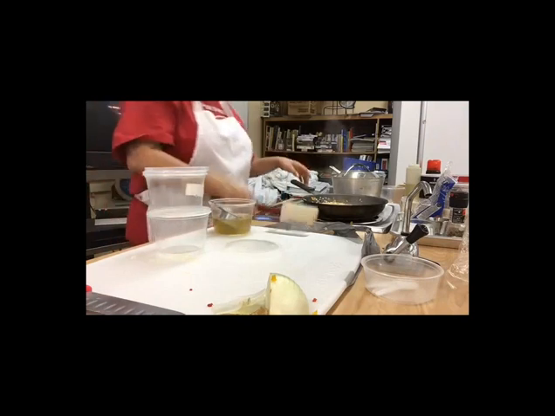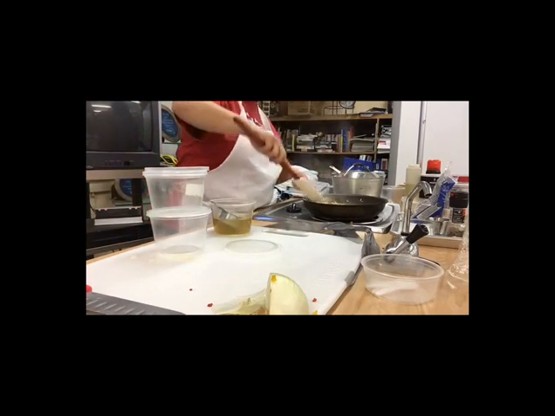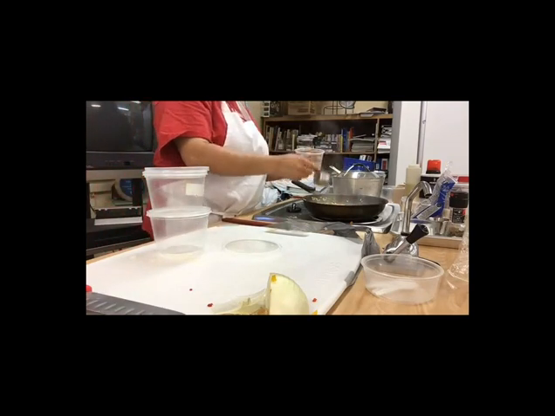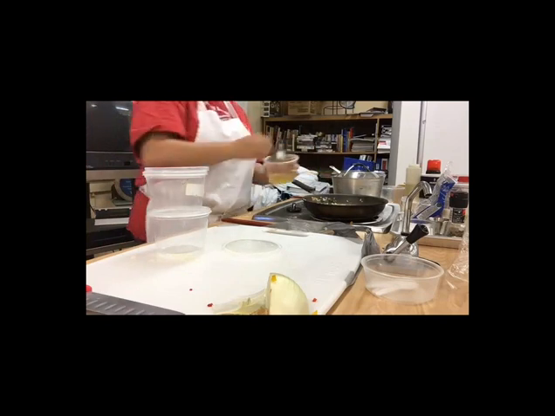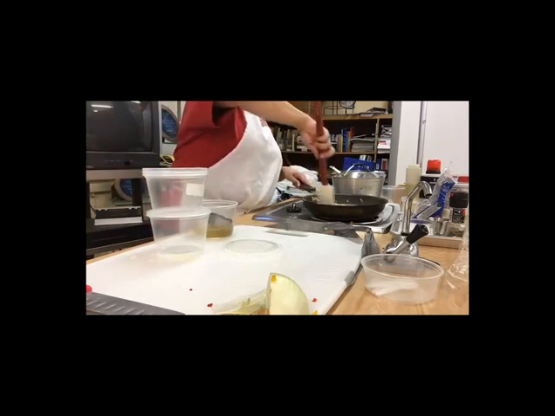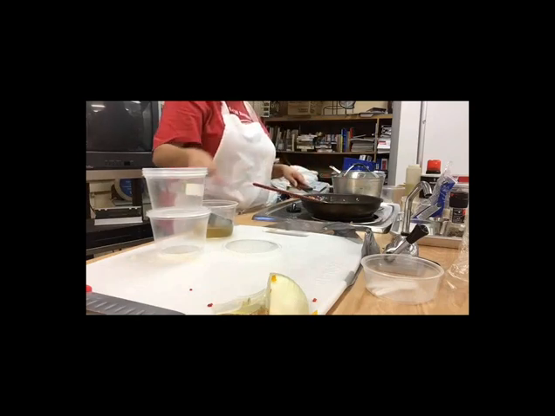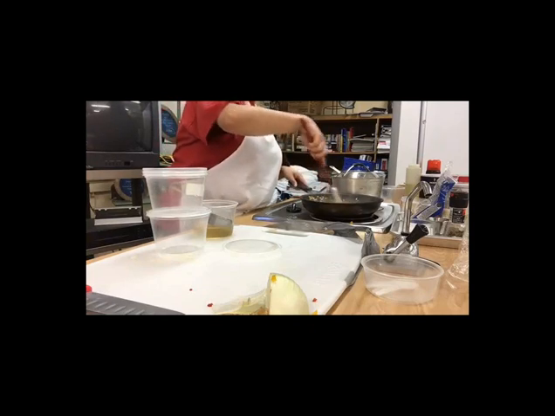Alright, so my rice has absorbed most of that chicken broth. Now I'm going to add another half a cup. Again, when you're making risotto, it's beneficial to have hot chicken broth so it doesn't cool your pan down like it did mine.